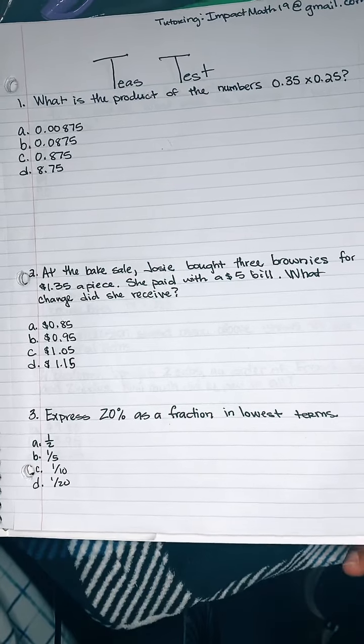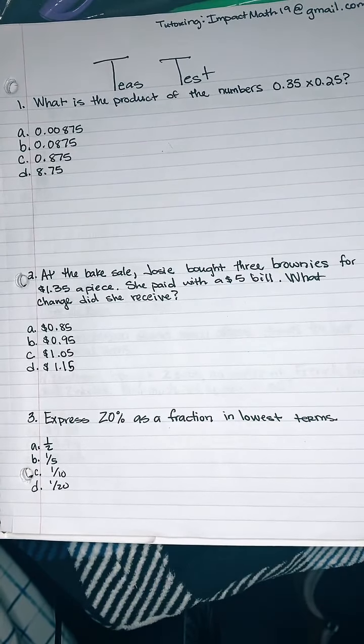Alrighty, so I promised I would do some TEAS tests, and we're going to do some HESI. And then if I have a little bit left, you're struggling with algebra. Tomorrow I plan on doing like 3 lives. I can do one for algebra. I want to do some ASVAB tomorrow and then some geometry proofs.